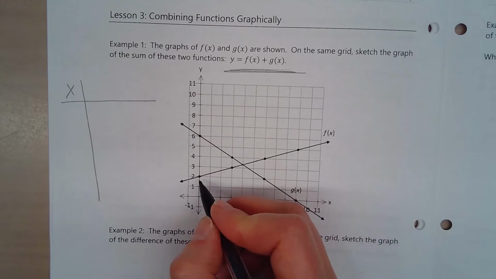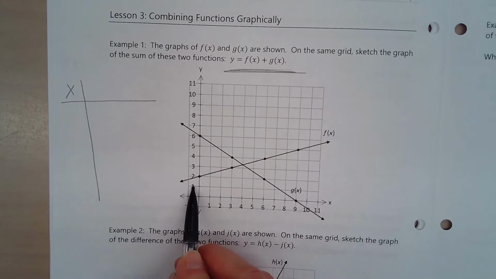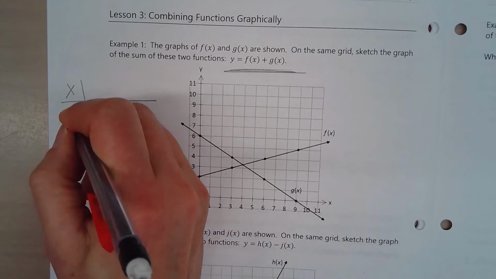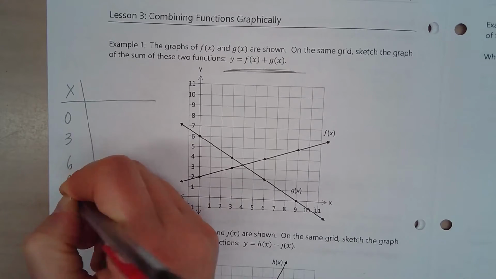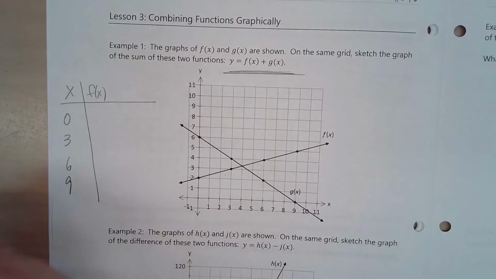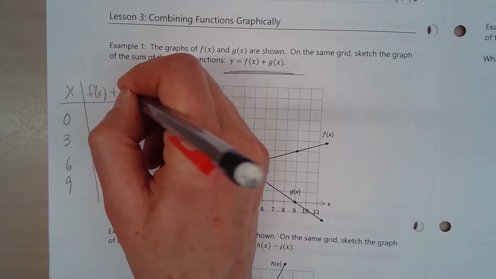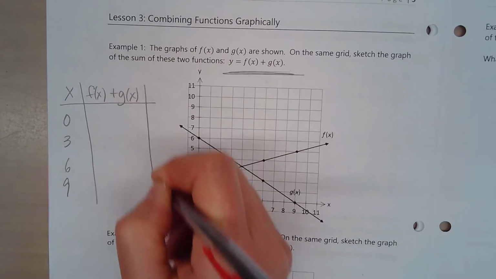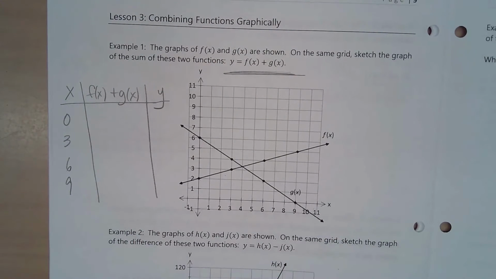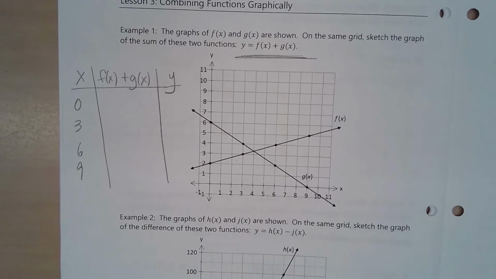I would just pick x values that they've given us, 0, 3, 6, and 9, and record the y values. This time we're adding, and adding them up will give us our new function, which we're just going to call y. Okay, so take a sec, record all the y values for f and for g.